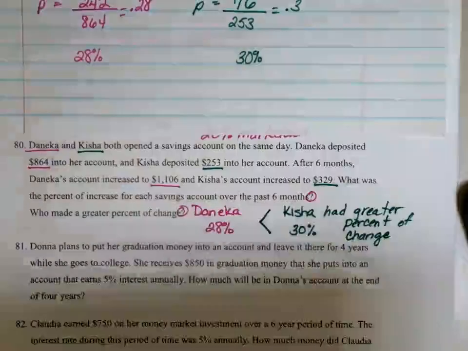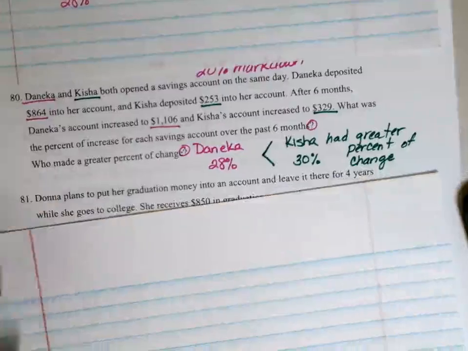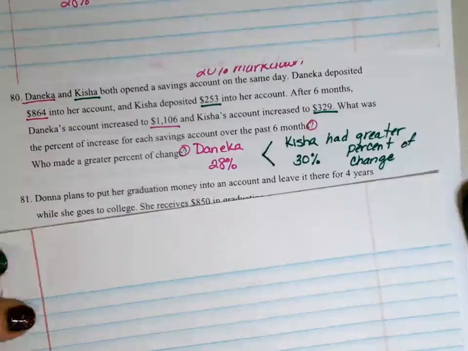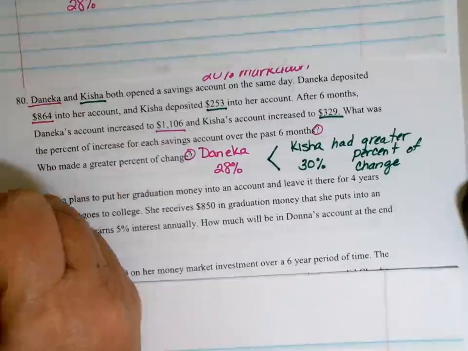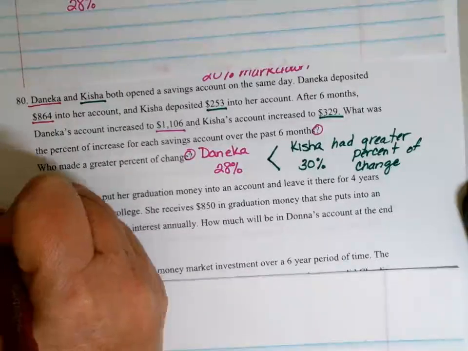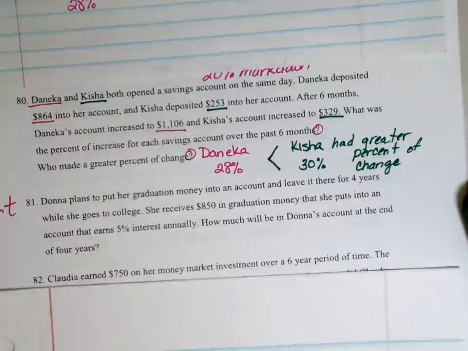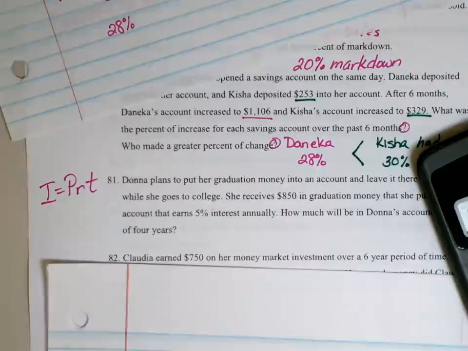Okay, before we can do the next problem, we need to take a couple of notes. So on a piece of paper, I want you to write I equals PRT, and then we're going to talk about what that means. Pick up your pencil and write.